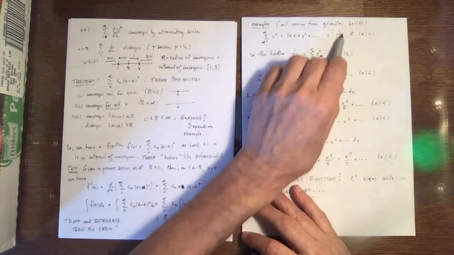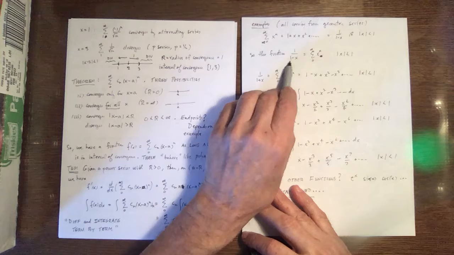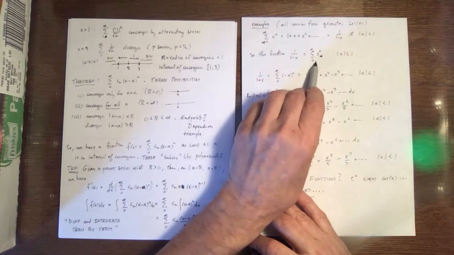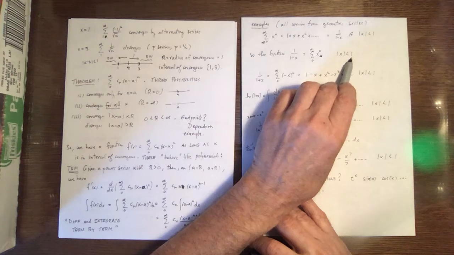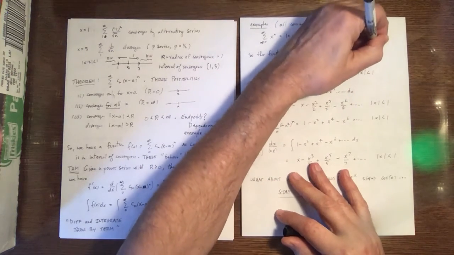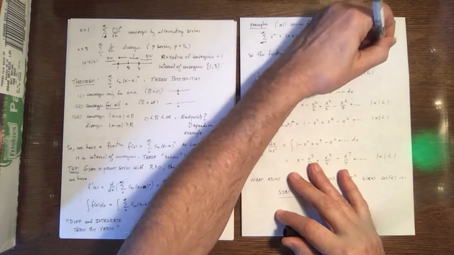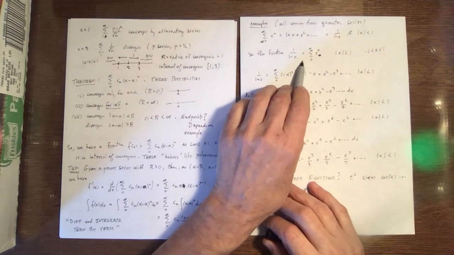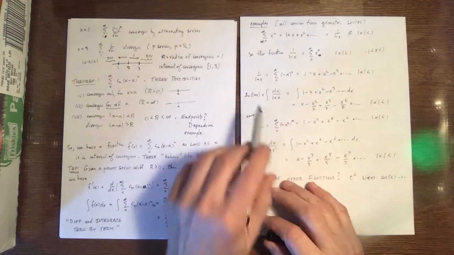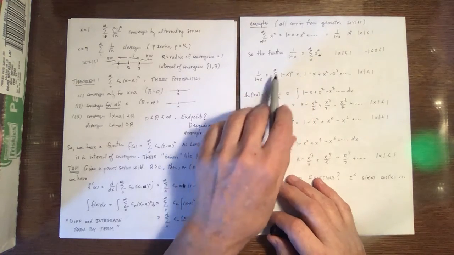So note that what that tells us is this function, f of x equals 1 over 1 minus x, can be represented by this power series as long as the absolute value of x is less than 1. All right, so this is for x running from bigger than minus 1 to less than 1. So that's your basic geometric series. Now we're going to do some modifications.